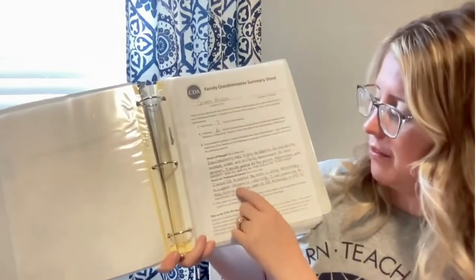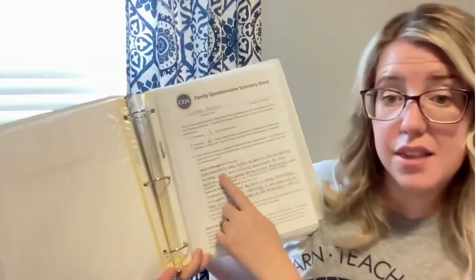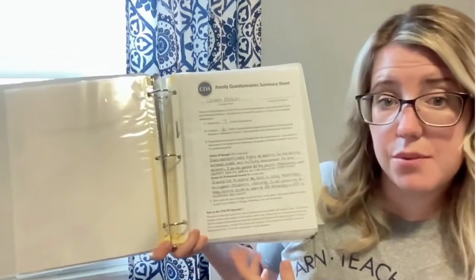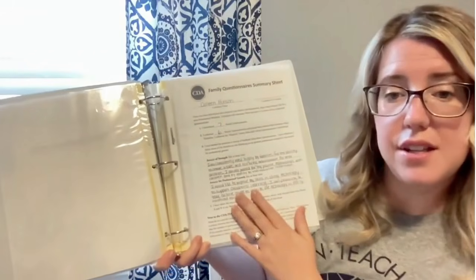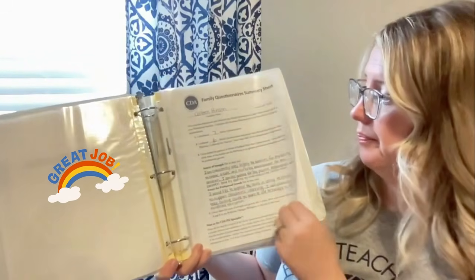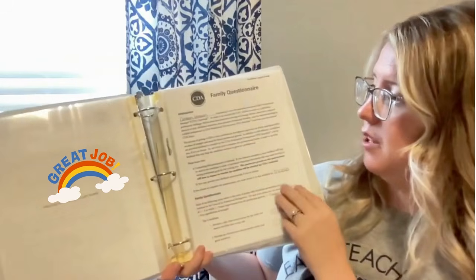And then you do a short reflection here, the areas of strength that you noticed after reviewing your family questionnaires, and also areas that you could grow professionally. So behind that, you would put all of your family questionnaires that were completed.